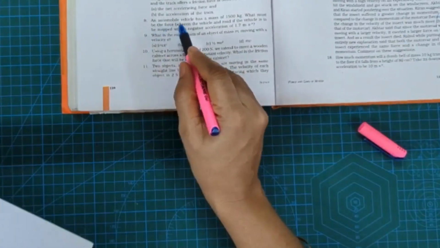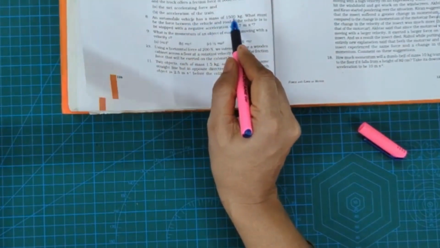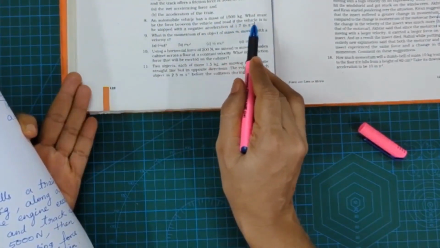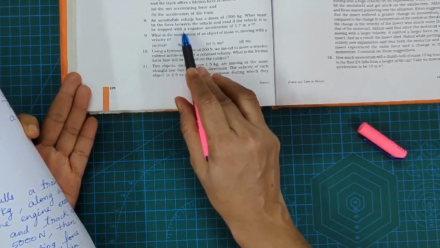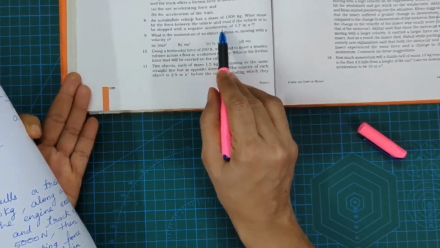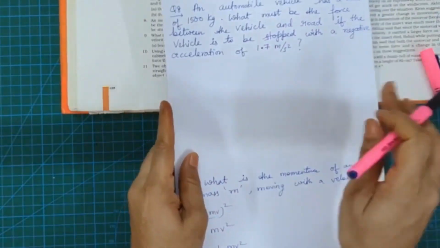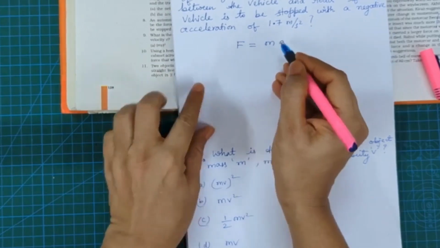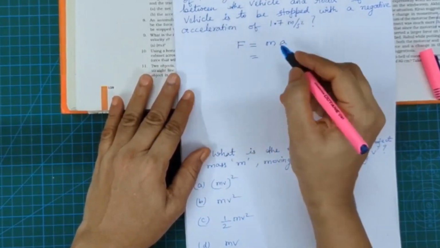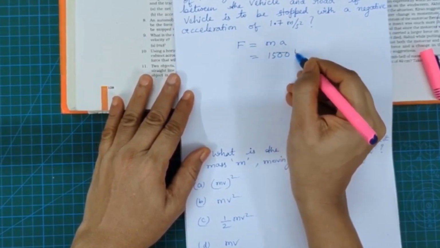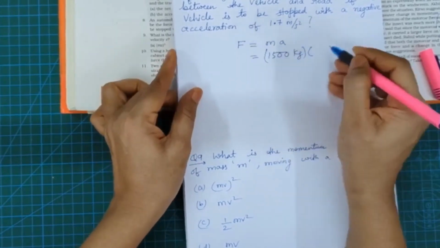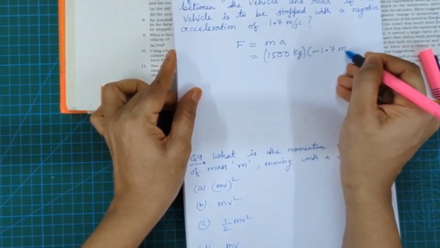Then the next question is, an automobile vehicle has a mass of 1500 kilogram. What must be the force between the vehicle and the road if the vehicle is to be stopped with a negative acceleration of this? Mass is given, acceleration is given. They are asking us force, so it's directly Newton's second law of motion. So F is ma. Mass is 1500 kilograms. And there is a negative acceleration, so we'll write here negative acceleration of 1.7 meter per second square.